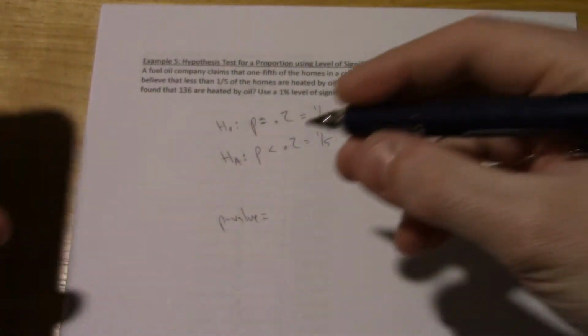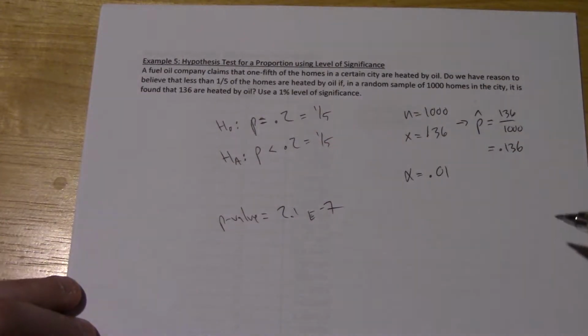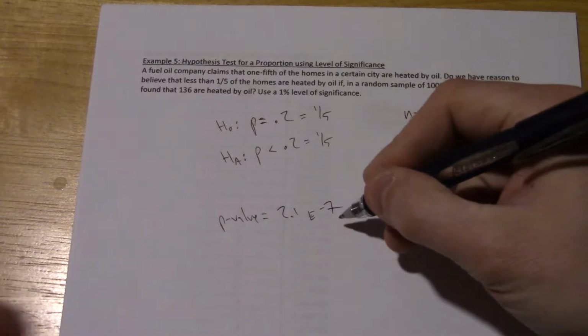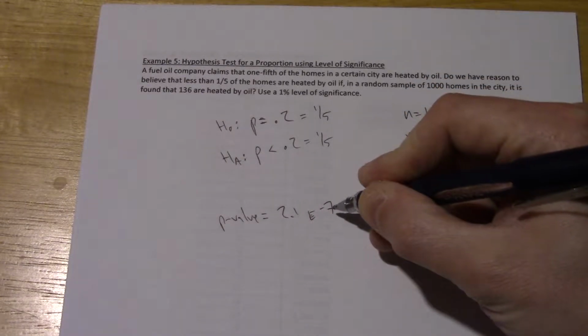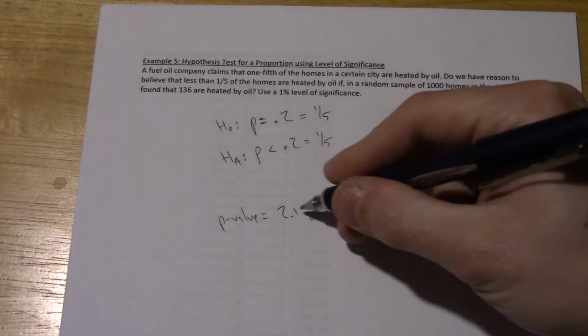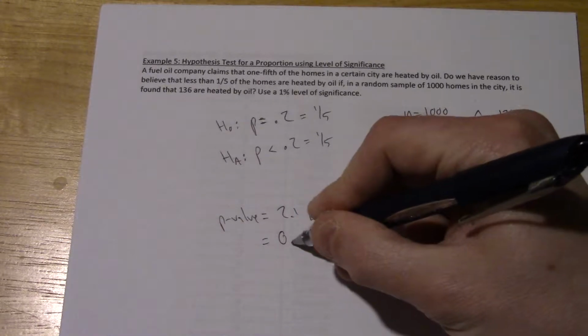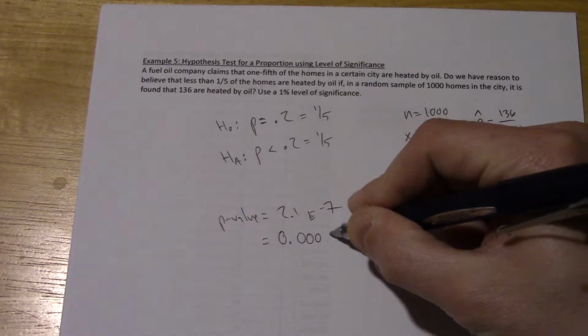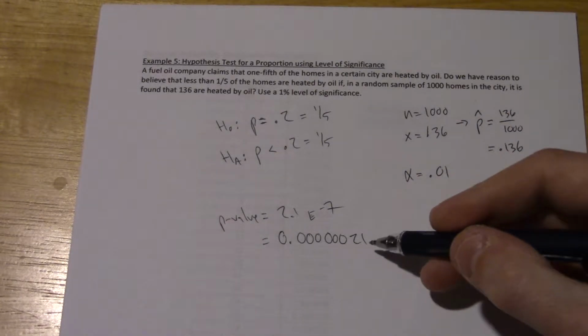So 2.1 e -7 is equivalent to moving the decimal to the left 7 spots, which means we're going to have 6 zeros in front of the 21. So a pretty small p-value.